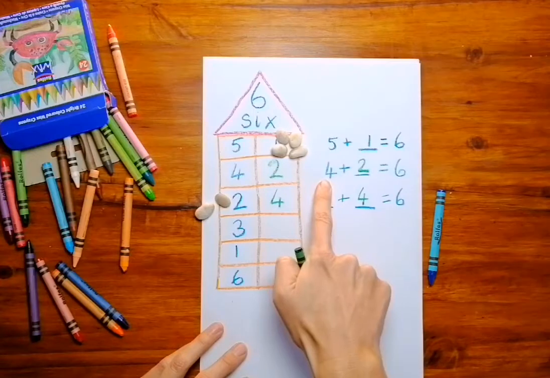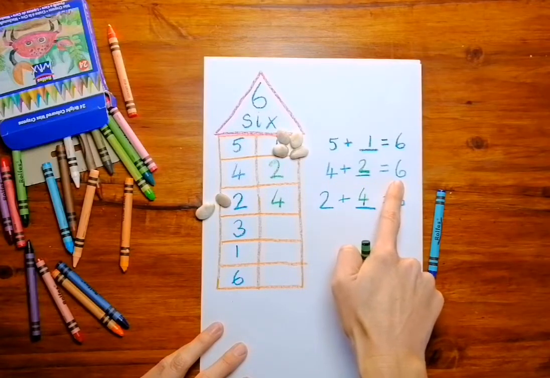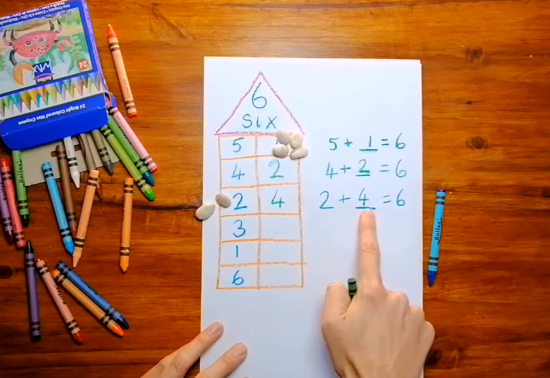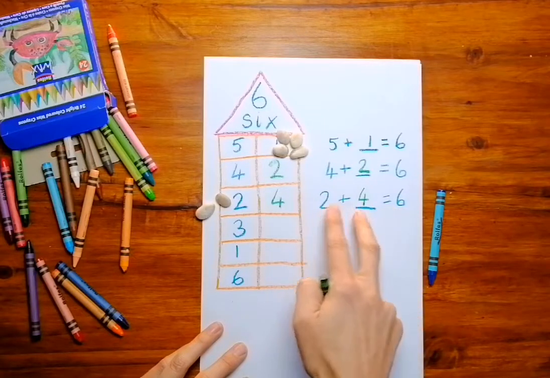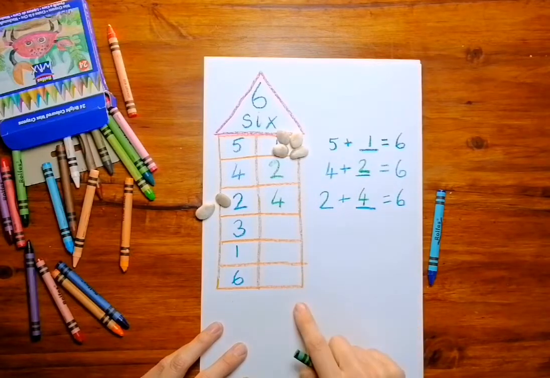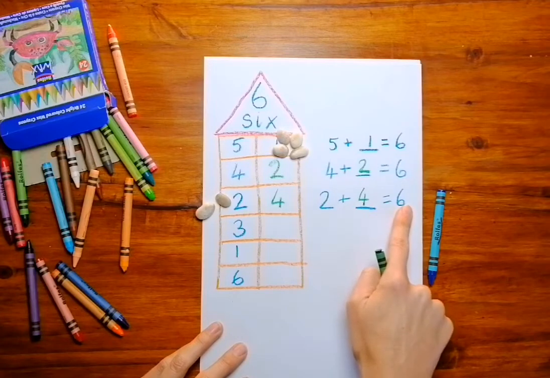Can you see that 4 plus 2 equals 6, and 2 plus 4 equals 6? So you can just swap those numbers around, and whichever way they are, they make 6.